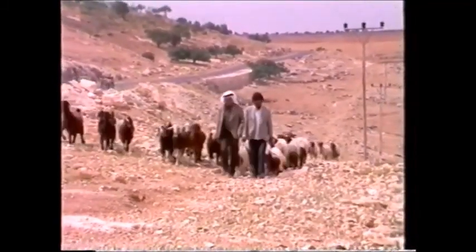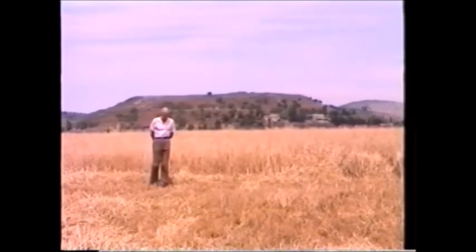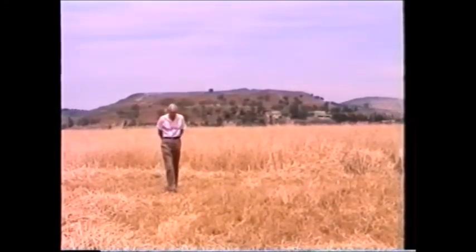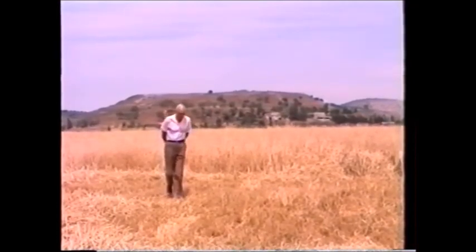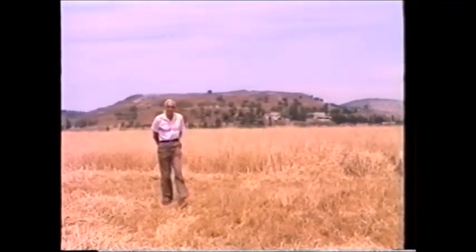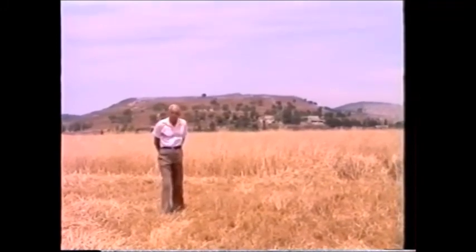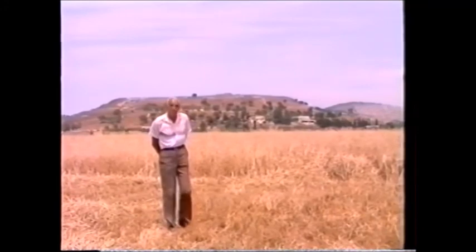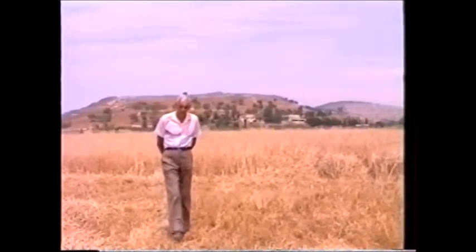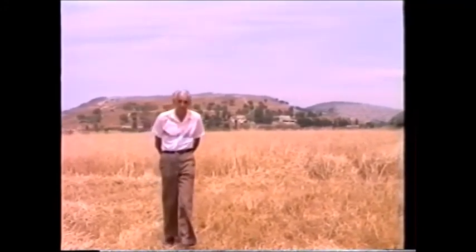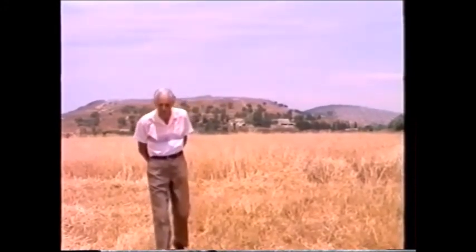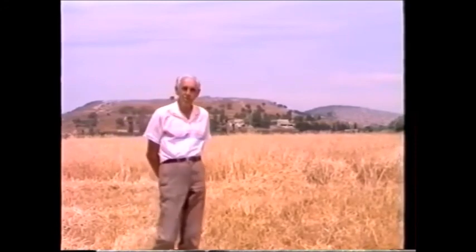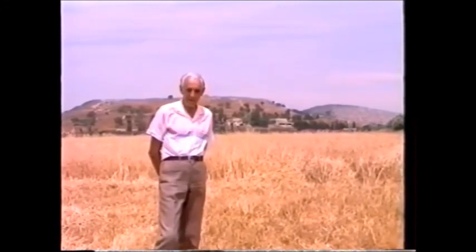Behind me is a hill on which once stood the ancient city of Dothan, and it was in this vicinity that one of those stories which is sometimes stranger than fiction took place. It was the story of Joseph, the son of Jacob. Jacob had 12 sons, and one of them was Joseph. The second youngest was Joseph. And Joseph was a very good boy. Jacob loved him very much, but he made the fatal mistake of showing favoritism towards this son.